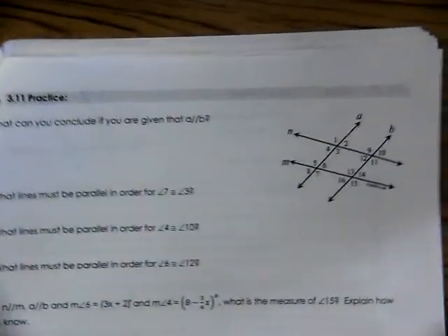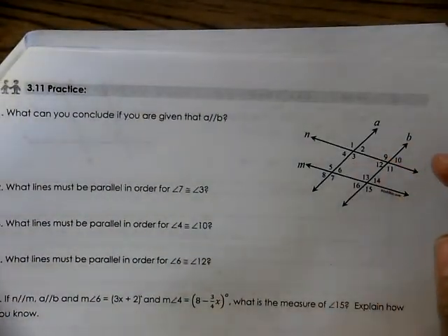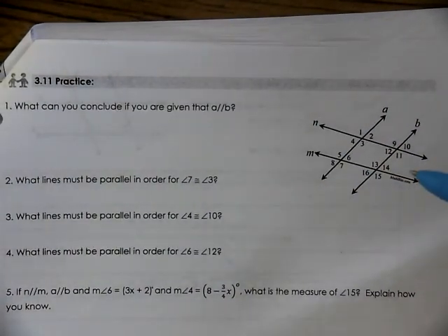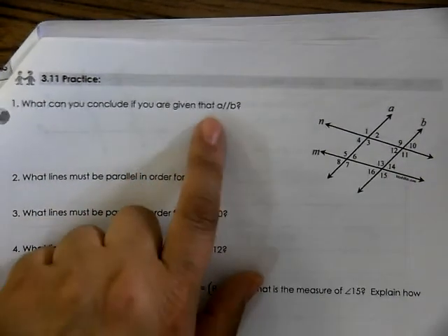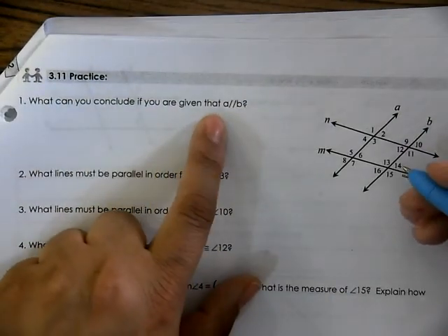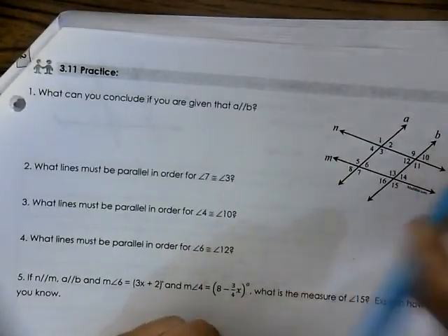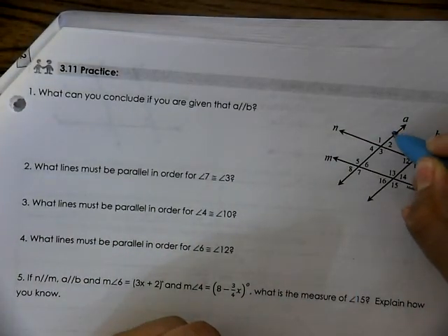So let's start with the top part, and it starts with a diagram, and it's the same thing with this diagram as the ones that were on the 3.10 practice. There's more lines. There's not just 3 lines in total, there's 4. But when you work with transversals, there can only be one transversal and 2 lines. In our case, 2 parallel lines. And so specifically at number 1, it says, what could you conclude if A is parallel to B? Okay, so if A is parallel to B, imagine I put the little triangle there to label it.